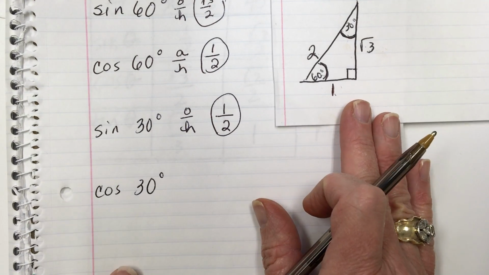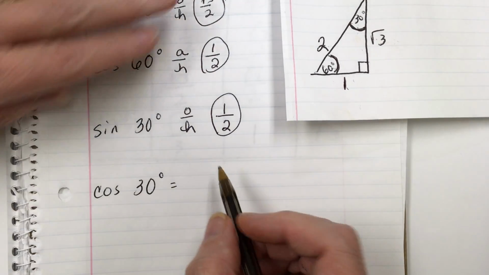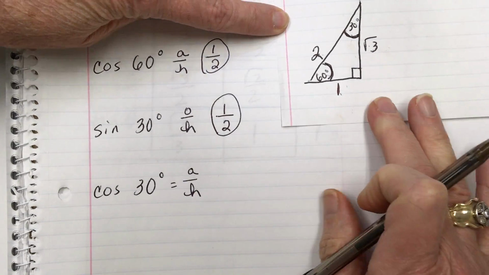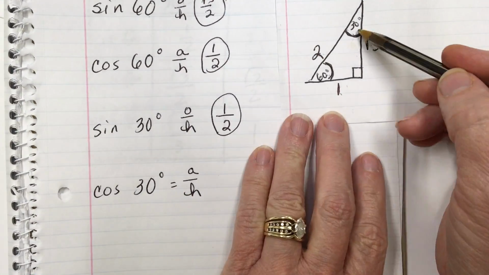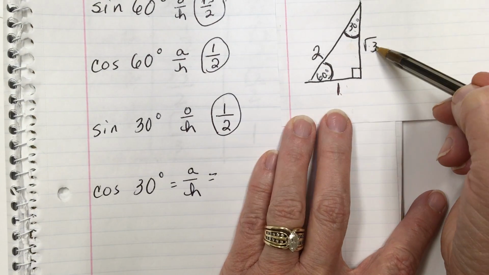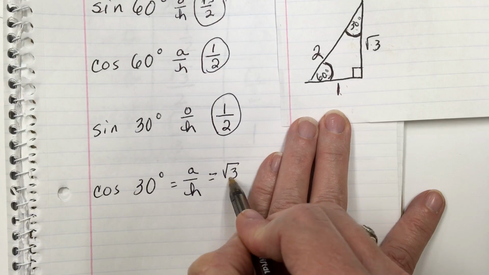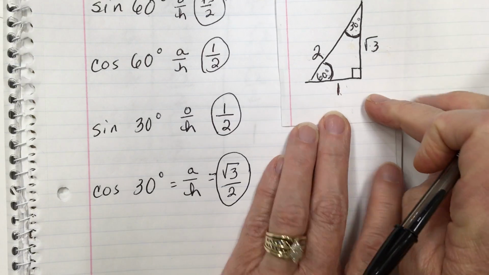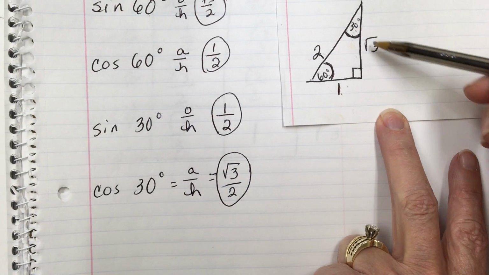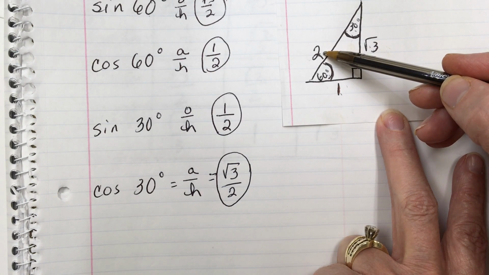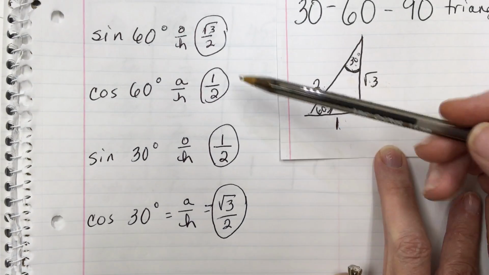And then we have cosine of 30. Again, that's adjacent over the hypotenuse. So of 30, the adjacent side is square root of 3 over the hypotenuse, which is 2. So you're using angle 30. The adjacent side is square root of 3 over the hypotenuse is 2. So we need to memorize these.